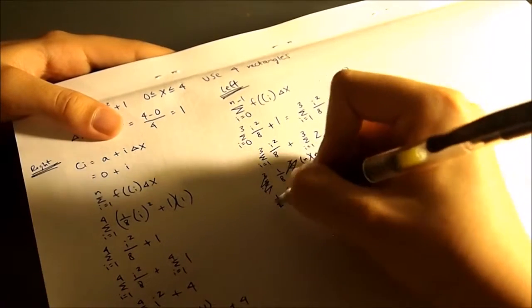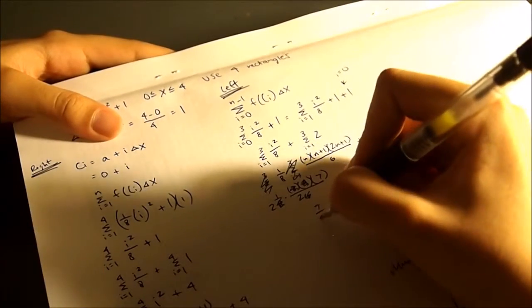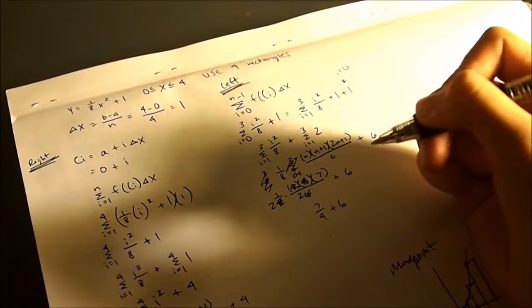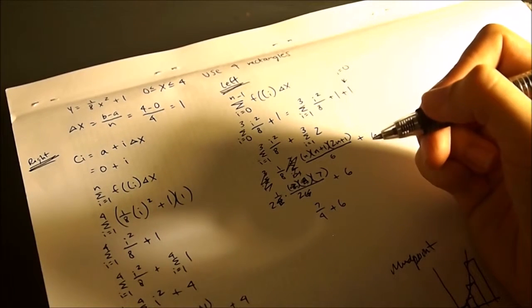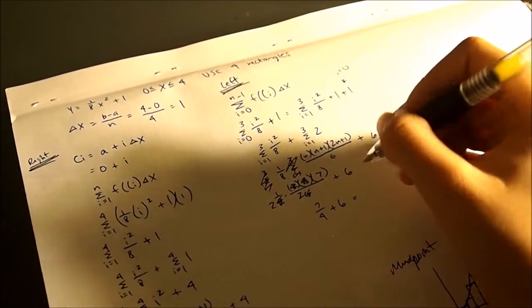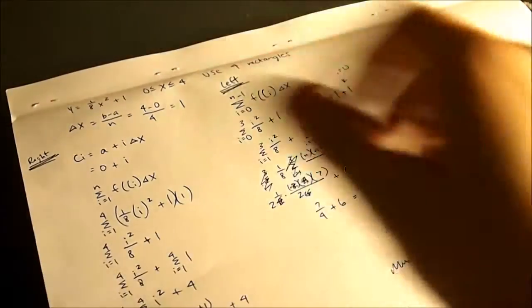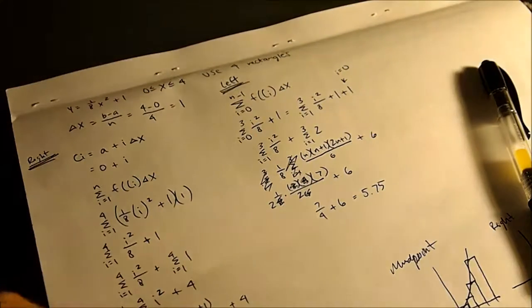We can simplify here too. 2. So you get 7/4 plus 6. And that should get you 5.75. Let me double check this really quick.